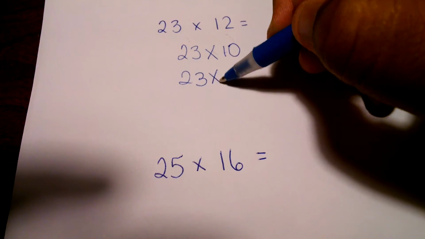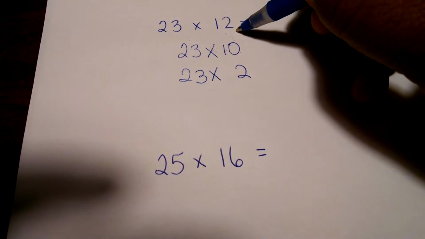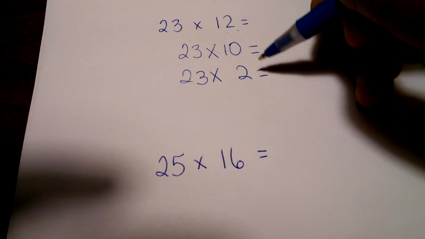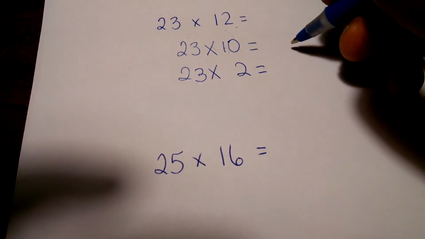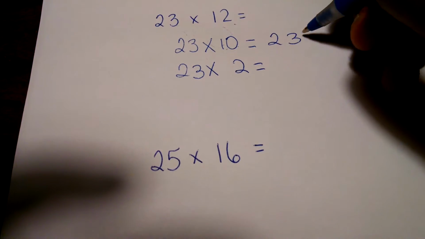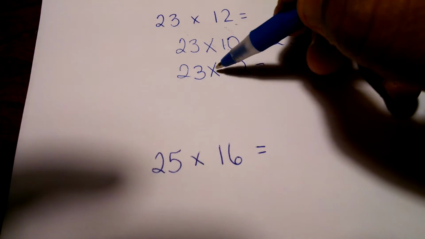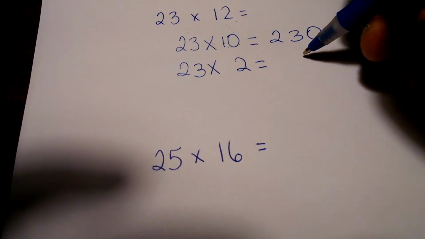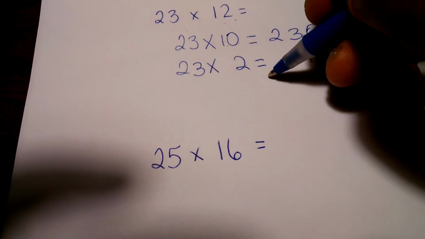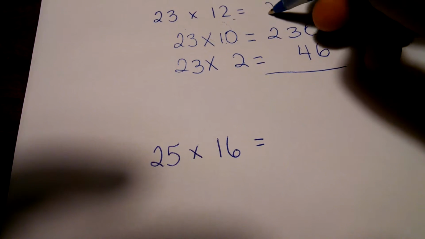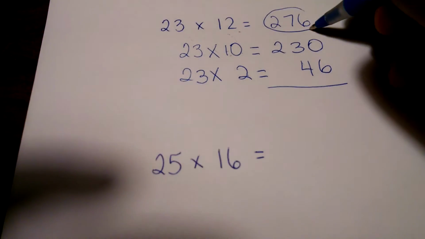So then it's 23 times 2, because 10 and 2 is 12. So if I know my 10 facts, I know that 23 times 10 is 230. And 23 times 2 is 46, because 23 and 23 is 46. And when I add them up together, I get 276. So it still works.